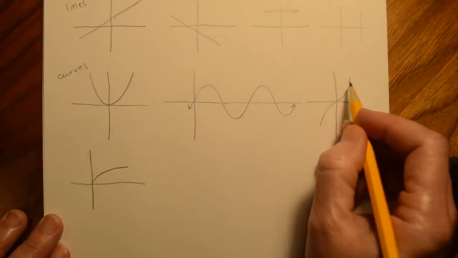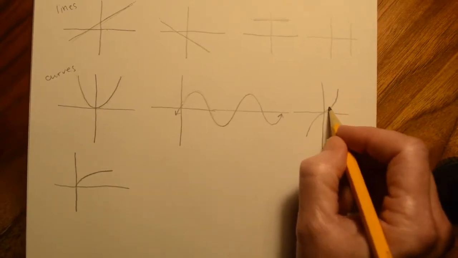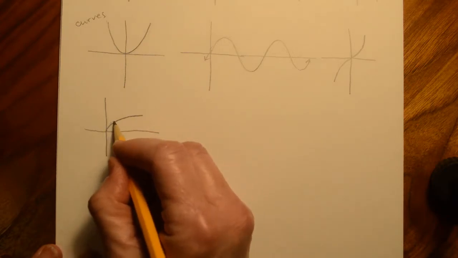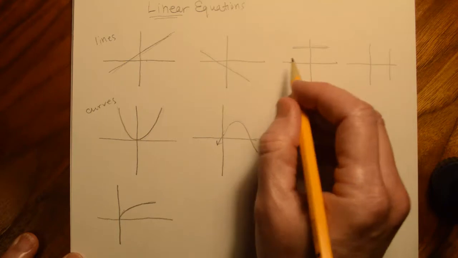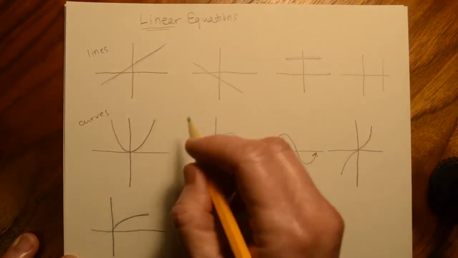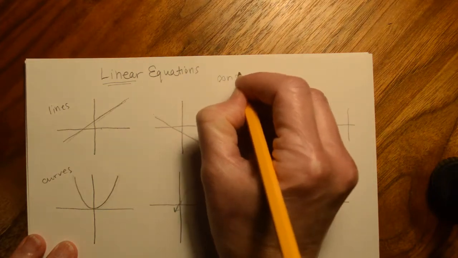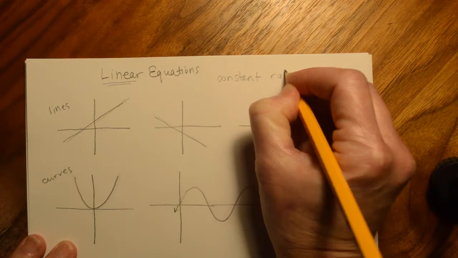Here, this is constantly growing, but here it's growing really fast, where here it's kind of growing slow. Same thing here. Here it's growing a lot faster. Here it kind of levels out. Here it's decreasing. Here it's increasing. So linear equations have a constant rate of change, right? So that's one important thing. Constant or unchanging rate of change.